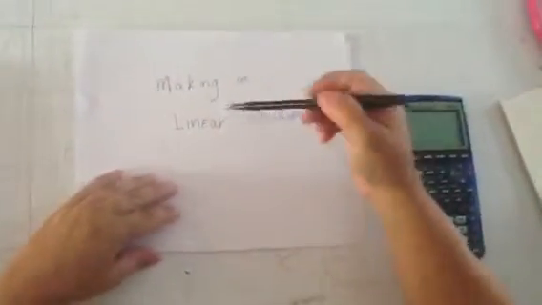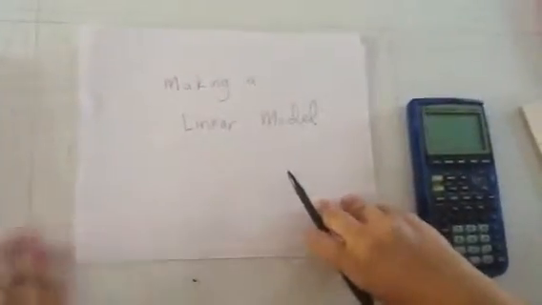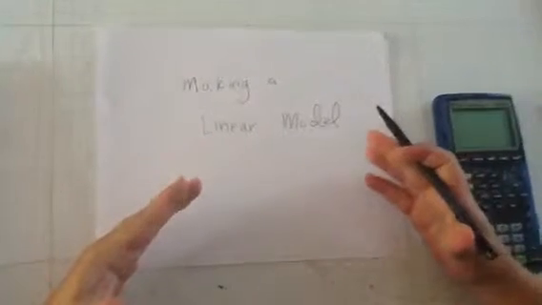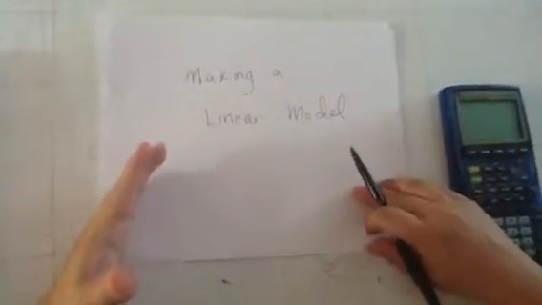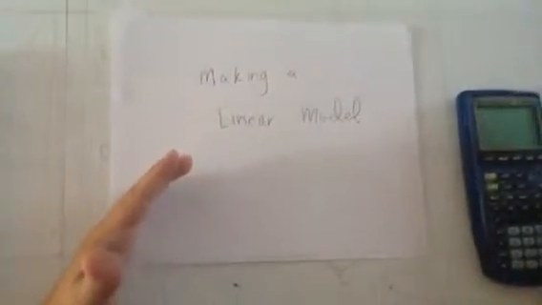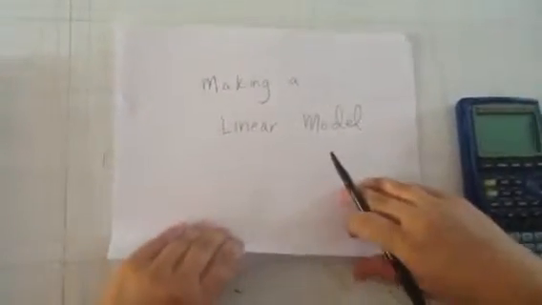Okay, we're going to look at making a linear model. The reason you would make a linear model is if you have data and you want to analyze the data to make predictions for something that may happen in the future or may have happened in the past.